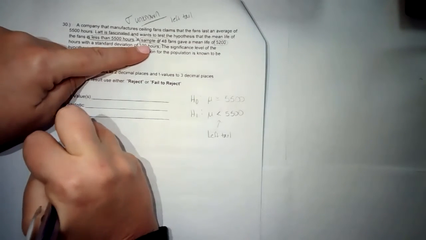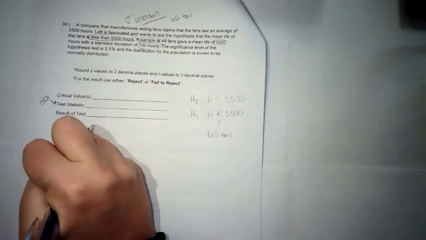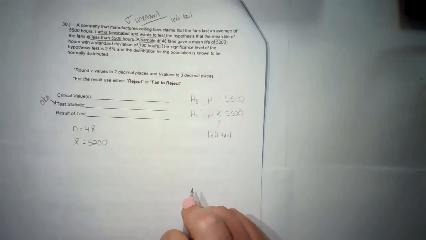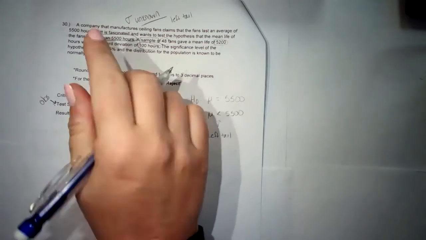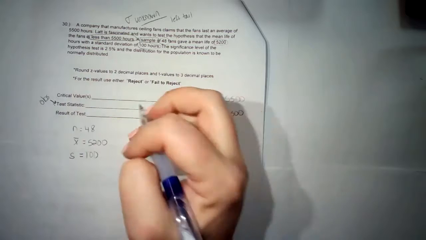Okay, so here we go. We have an N of 48. Then this is the sample mean, so that's our X bar, 5,200. And then this is not sigma. We said sigma's unknown. So what letter is 100 going to be? S. Good. And I forgot about the 2.5.